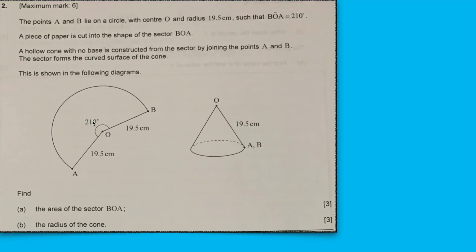A piece of paper is cut into the shape of sector BOA, and then a hollow cone with no base is constructed from this sector by joining A and B, and this sector forms this hollow cone.